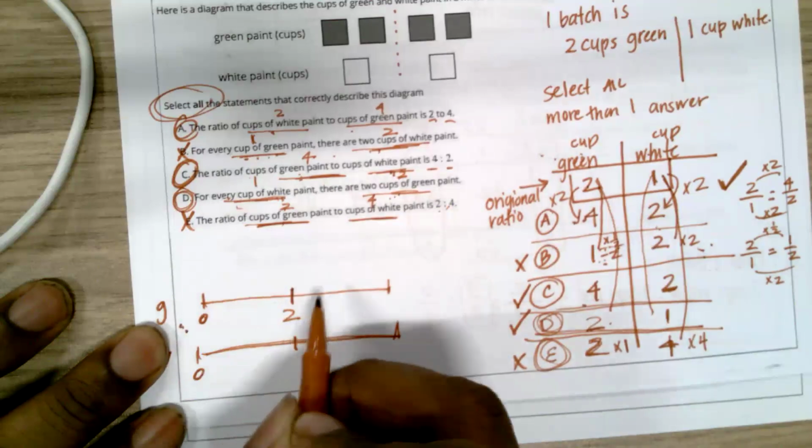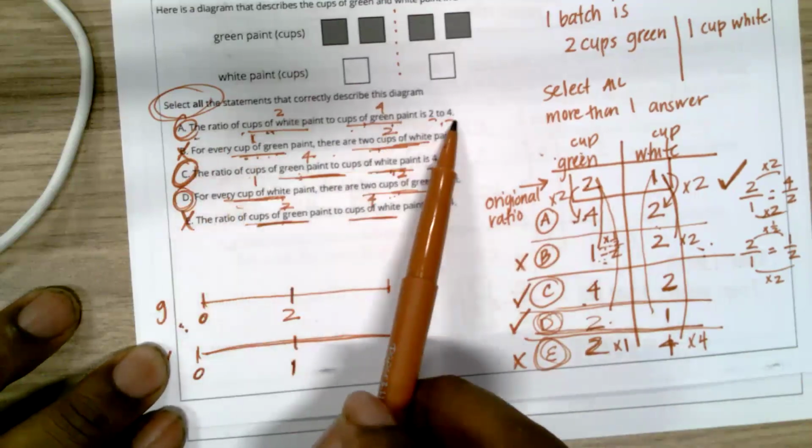Here, you can put green, you can put white, 0 and 0, one batch. One batch of green is 2, and one batch of white is 1. And so it says the ratio of cups of white to cups of green is 2 to 1.